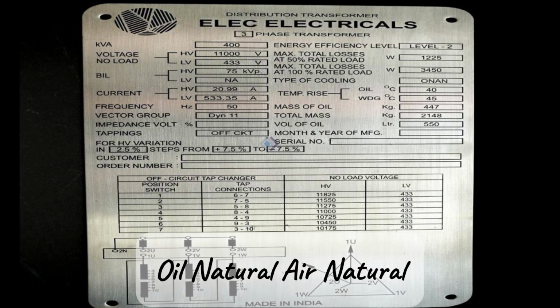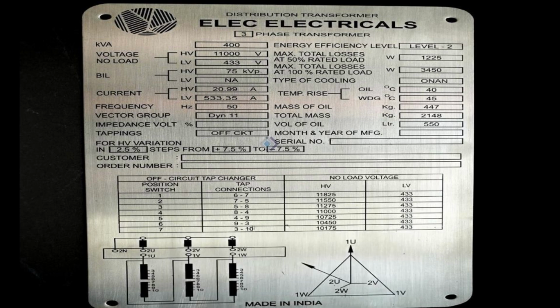Cooling method, ONAN stands for oil, natural air, natural. The transformer uses natural circulation of oil to transfer heat to the tank, and natural airflow around the tank to cool it down. No pumps or fans are needed. The temperature rise is 40 degrees Celsius for the oil and 45 degrees Celsius for the windings above the ambient air temperature. This tells you how hot the transformer can safely get.